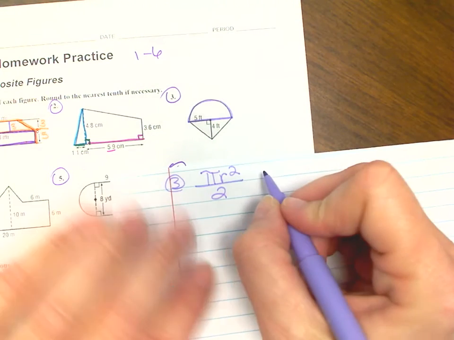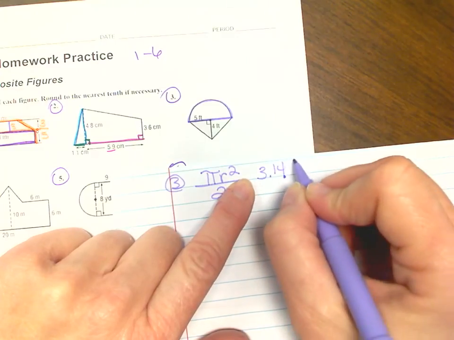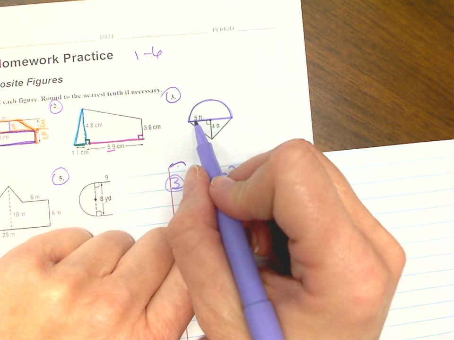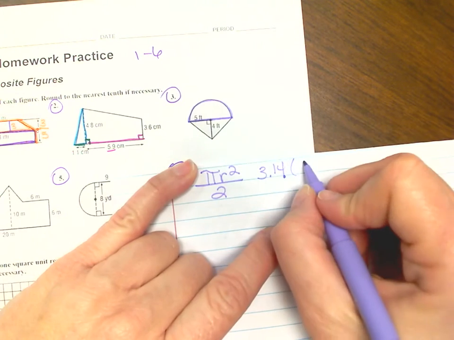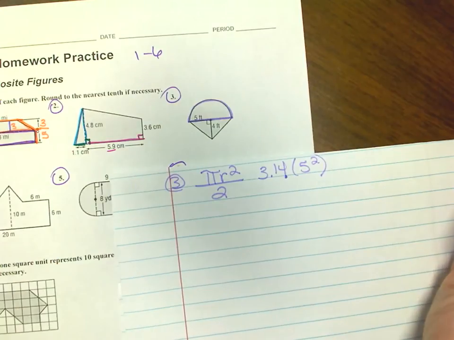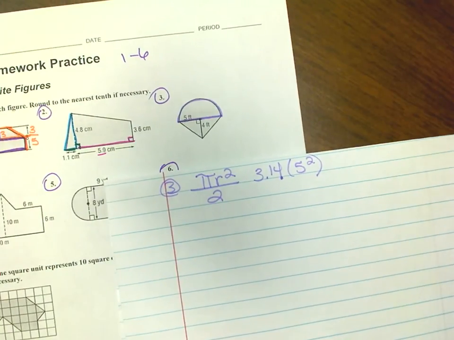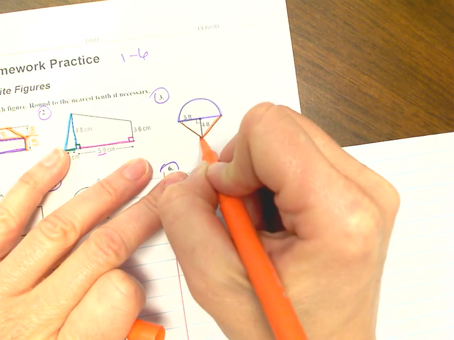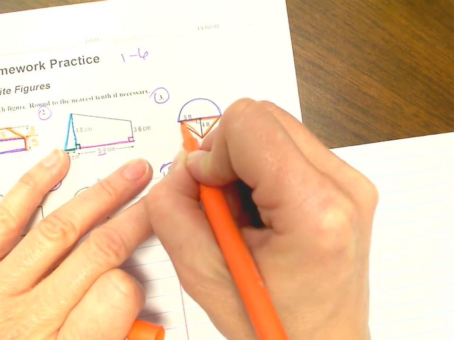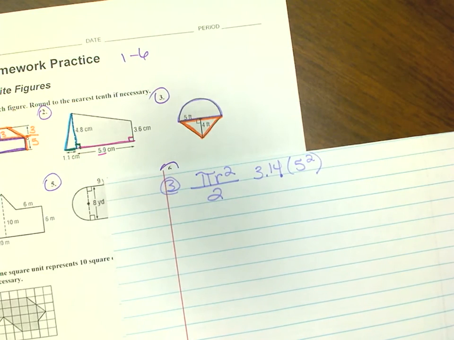So I'm going to fill it in as 3.14. And my radius, and the radius they said right here is 5 squared. Okay. And then my next figure is a triangle. And if it helps you to outline them in different colors so you can see the figures better, do that.